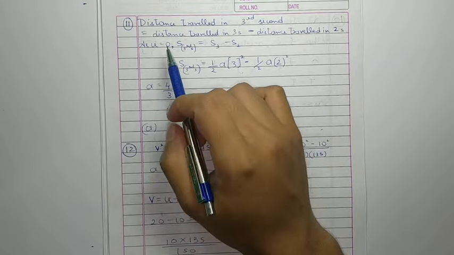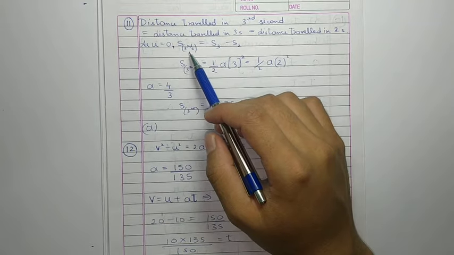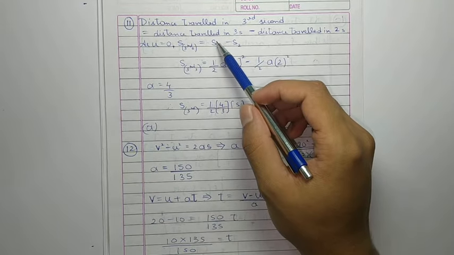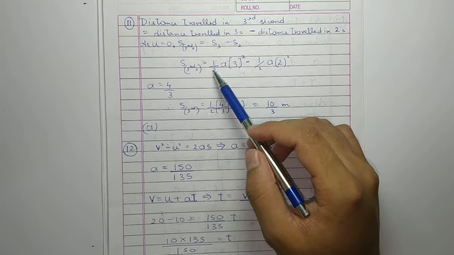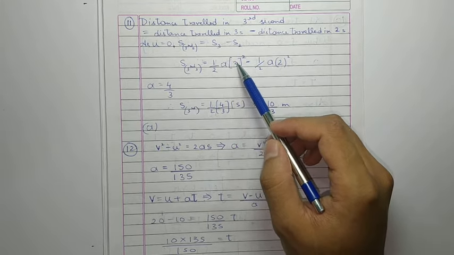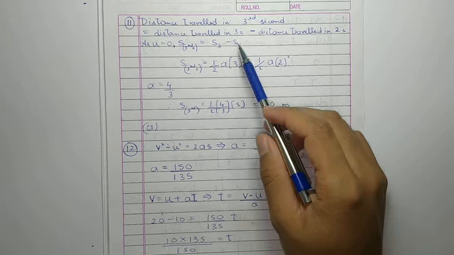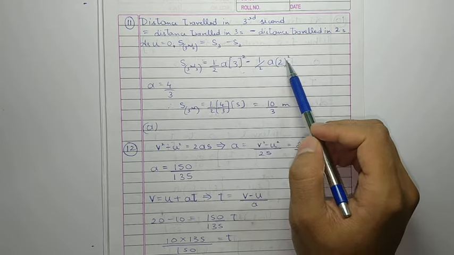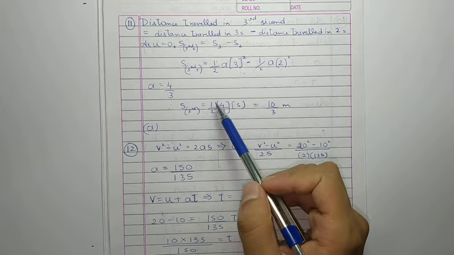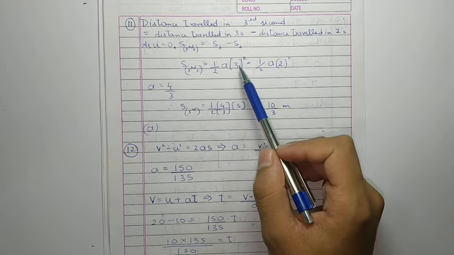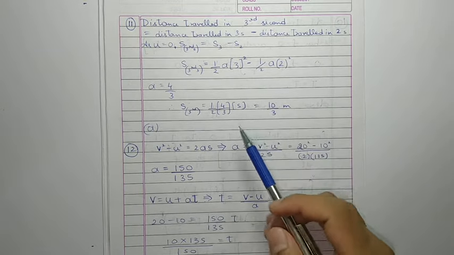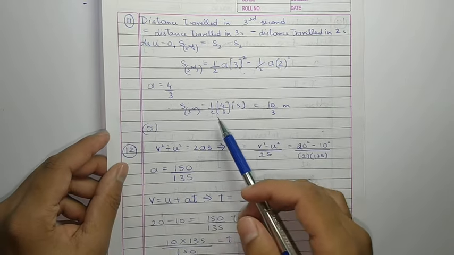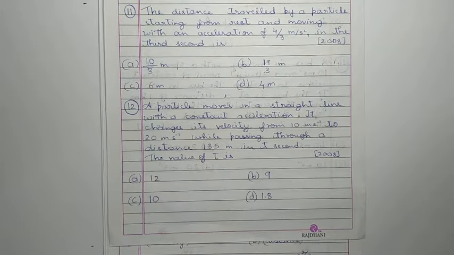Since the initial velocity u is 0, it is half a times 3 squared minus half a times 2 squared. So you get half into 4/3 into (9 minus 4), which is 5. Therefore the distance traveled in the third second is 10/3 meter.